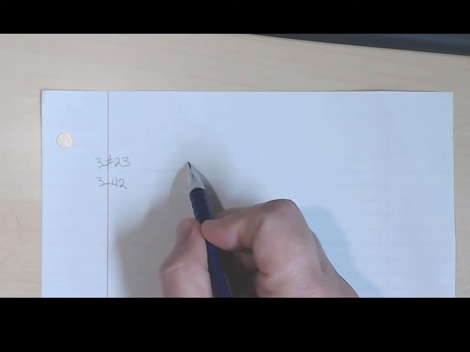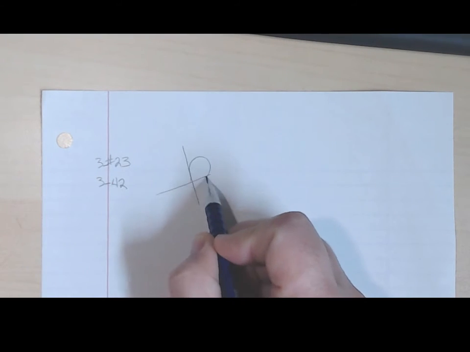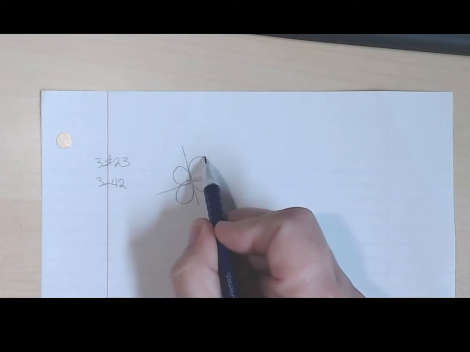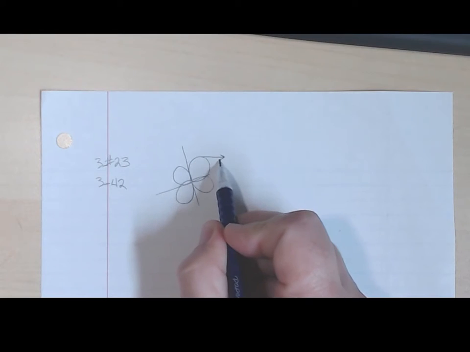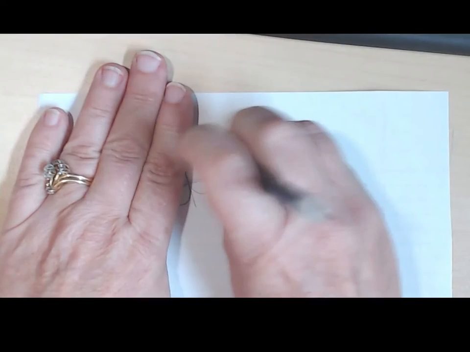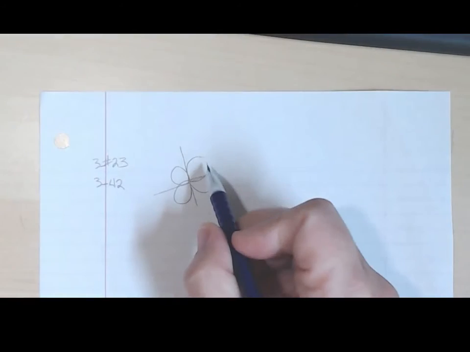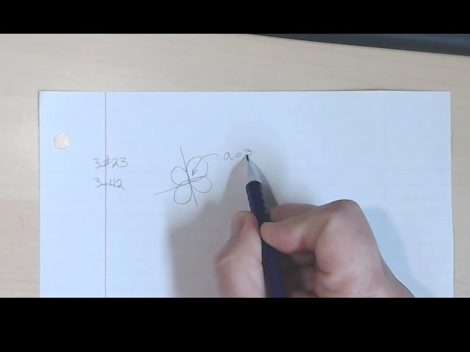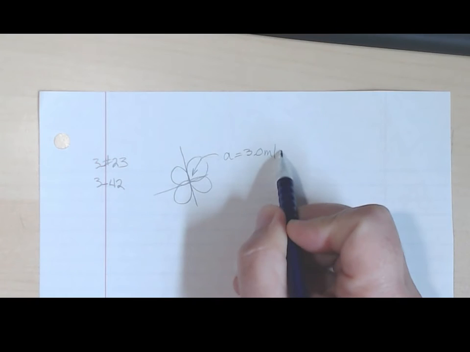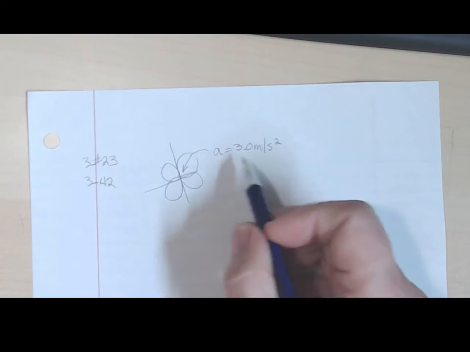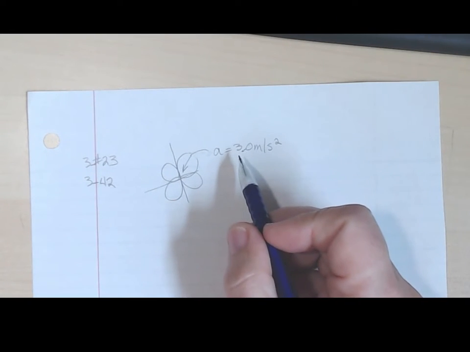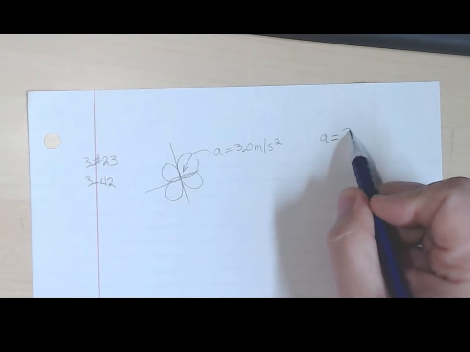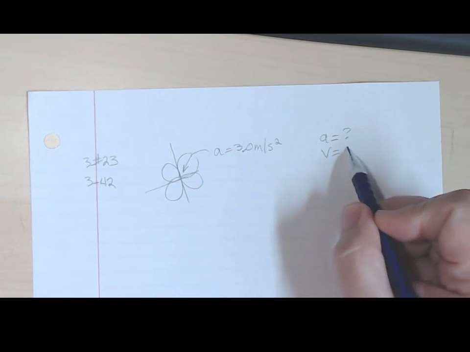Let's see. It's kind of like this, right? So as you come around the curve, the acceleration's actually going to be going in this way, isn't it? But the acceleration is 3.0 meters per second squared. The number might be different on yours, but I got 3. And then we're asked, what would the acceleration be if your velocity were doubled?